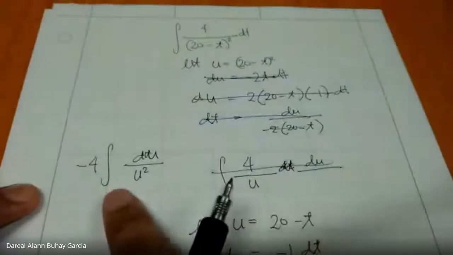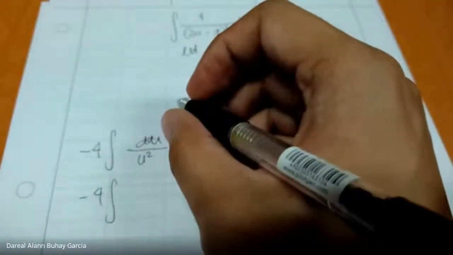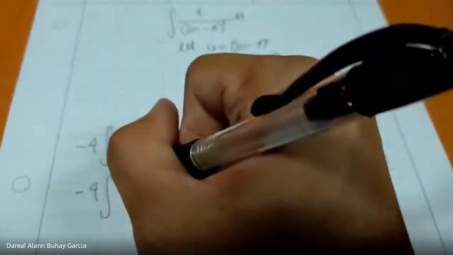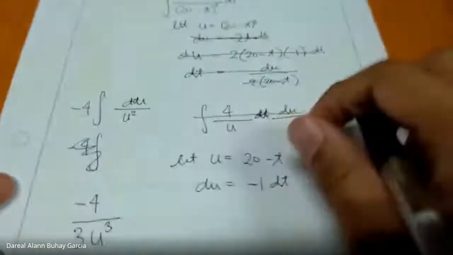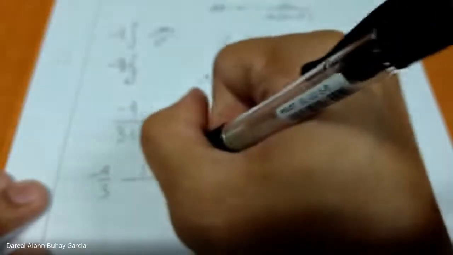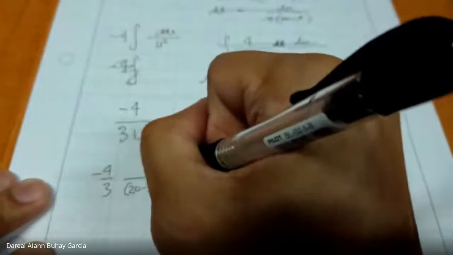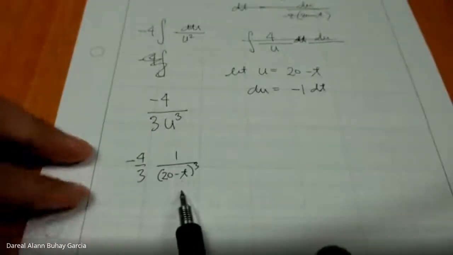So, yan lang ang atong outcome. Okay. So, negative 4 integral of negative 4 over 3. Yan na yung answer. Dili, sir.